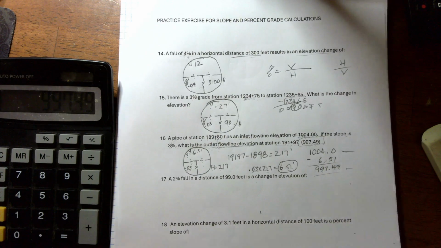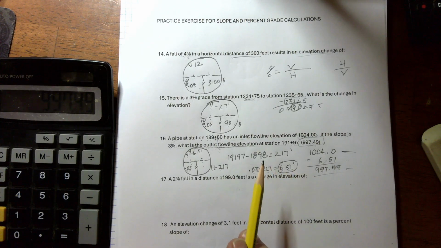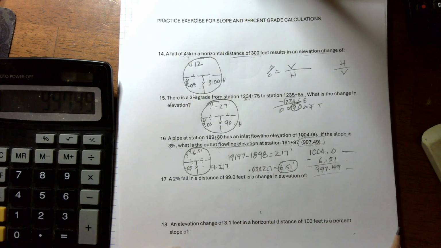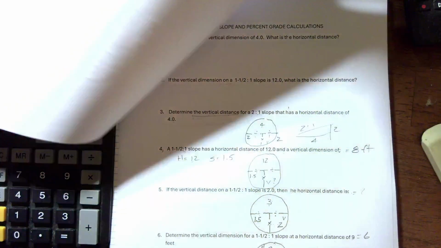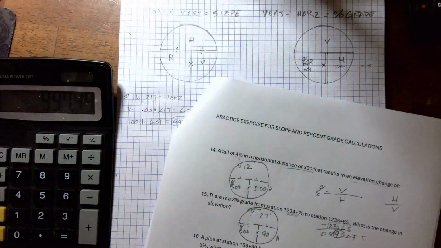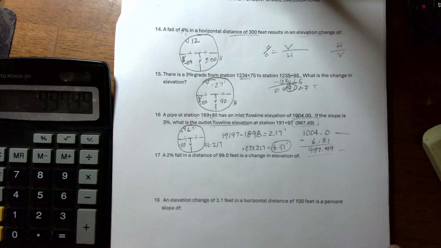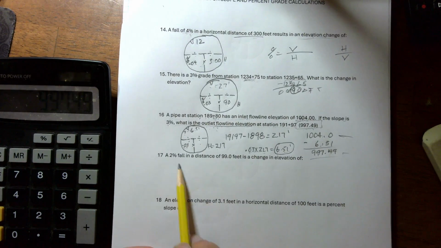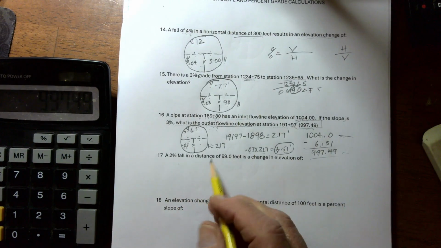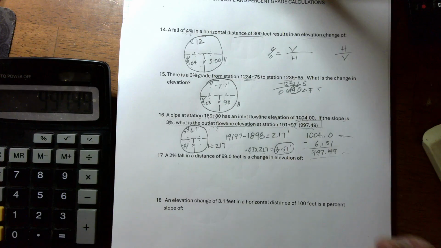Now, I don't know, I think I'm going to do one more of those kind. That's 18, I think, is all I did for practice. Okay, so let's do the 2% fall, and then we'll shut it down.